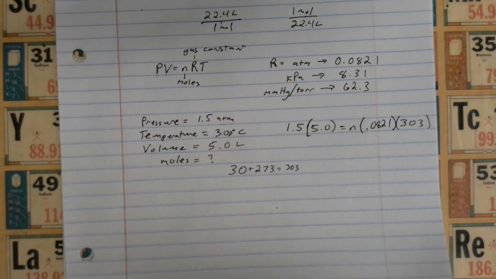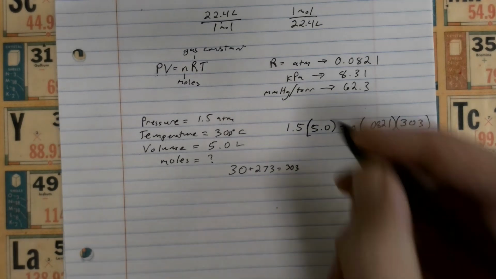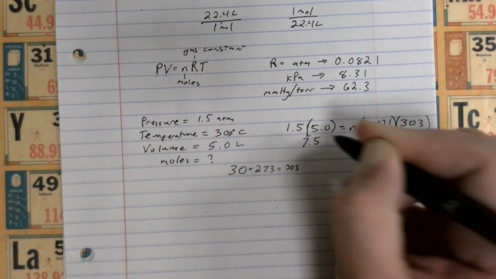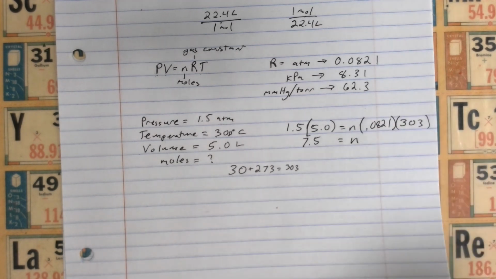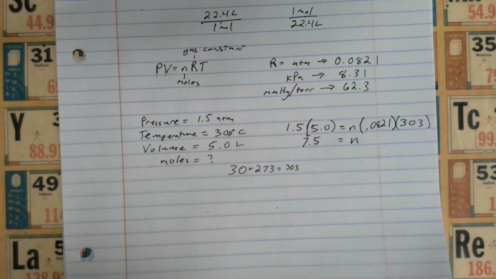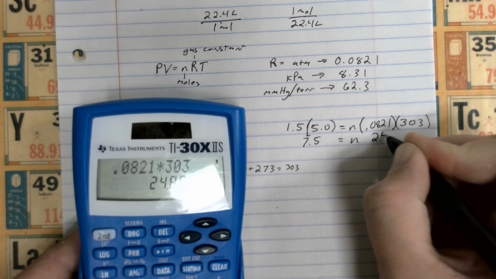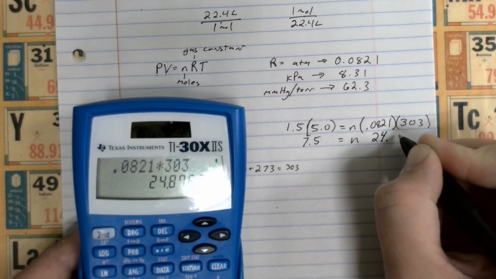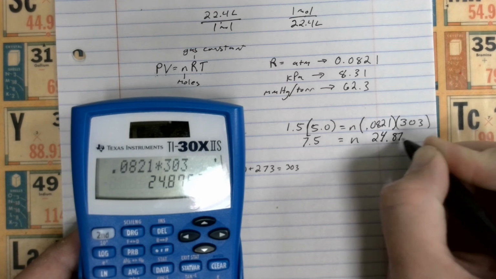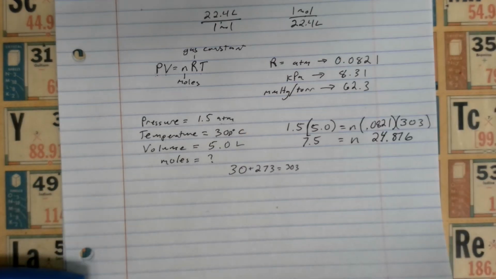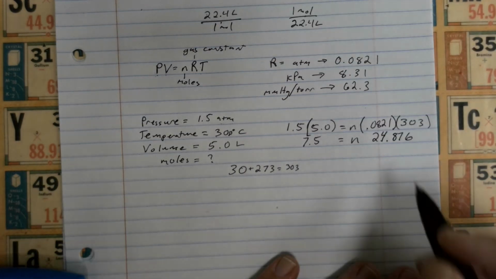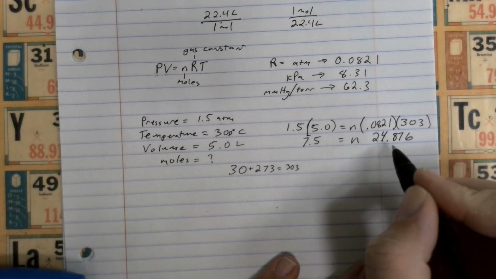So I go 1.5 times 5, that would be 7.5, equals N, and then I multiply 0.0821 times 303, and I get 24.876. We'll round at the end, so you want to keep all your numbers as long as possible.